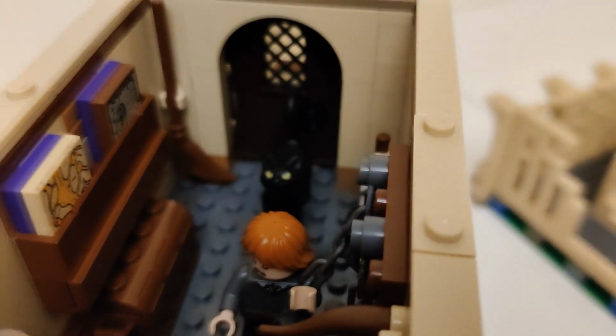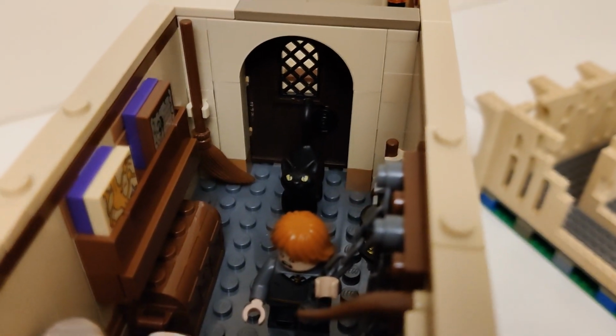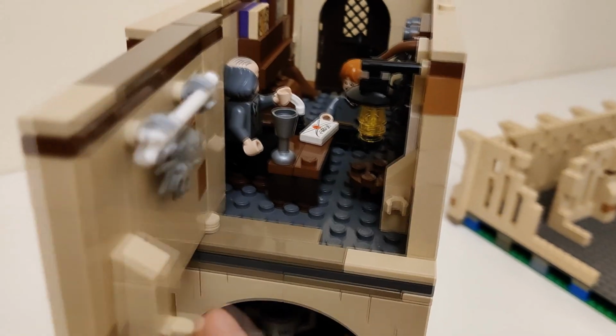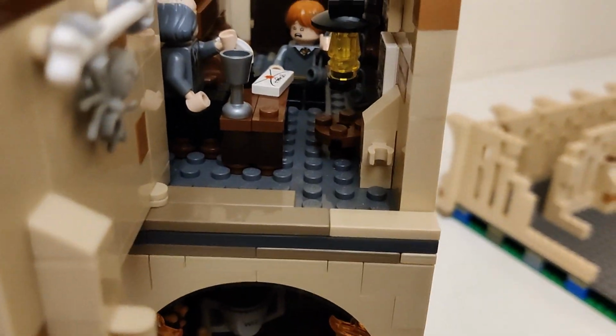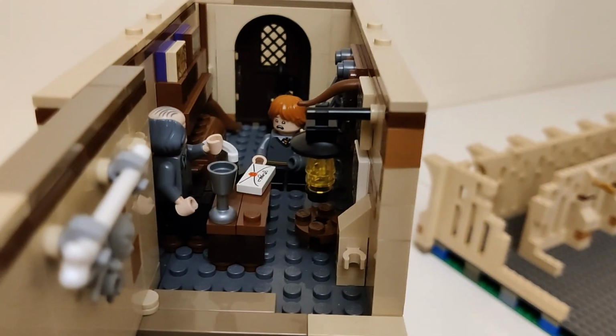Again, we don't have a Mrs. Norris minifig. And this one will play the role of Mrs. Norris for the time being. The composition is kind of similar to the previous Filch's offices I've shown you. And the only thing that's missing is the floor. And I've not really decided how exactly to do the floor.